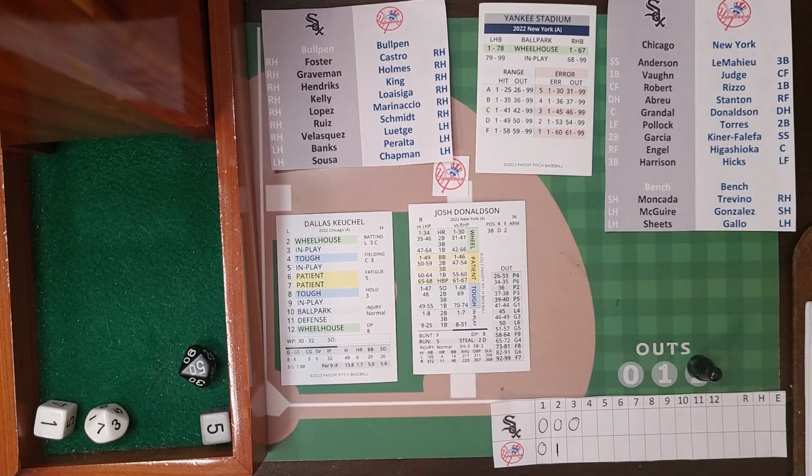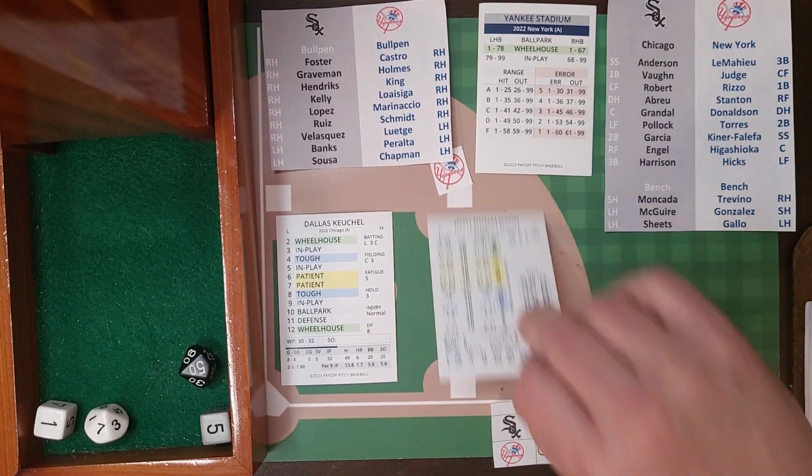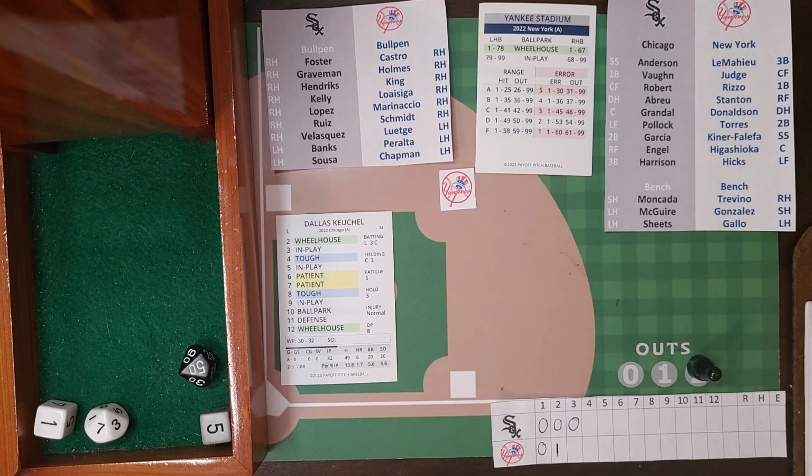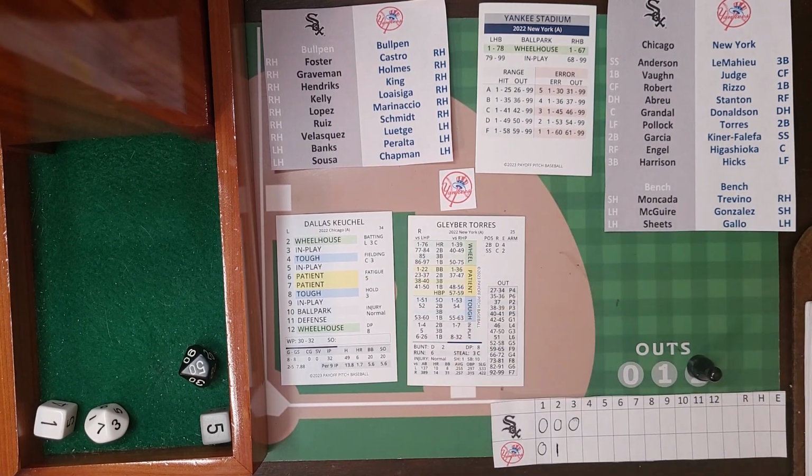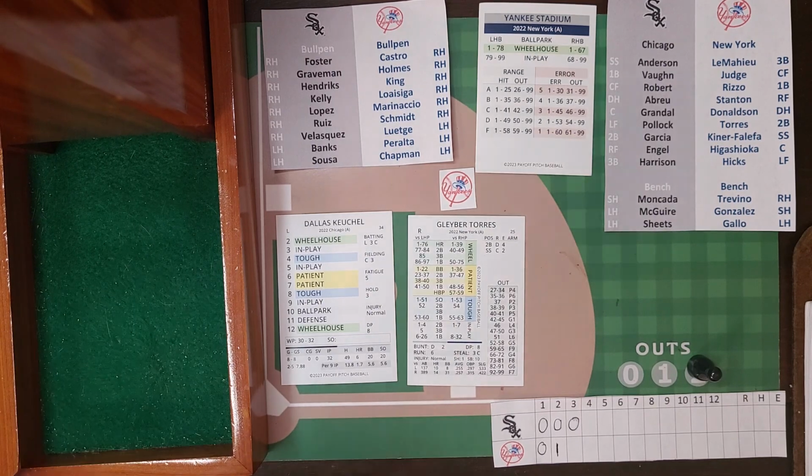Since there's 2 outs, he will score. So it's a 2-run double off the bat of designated hitter Josh Donaldson. And that gives the Yankees a 3-0 lead. RBI double for Donaldson, a 2-run double rather for Donaldson. It's a 3-0 Yankee lead. And now we go to Gleyber Torres.